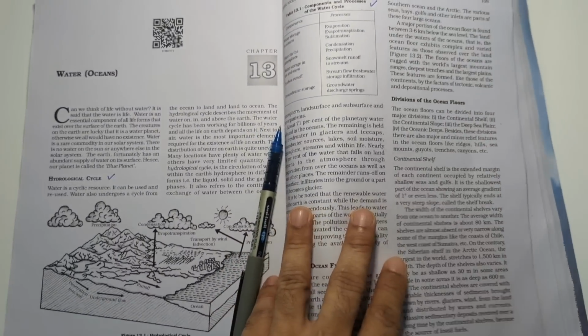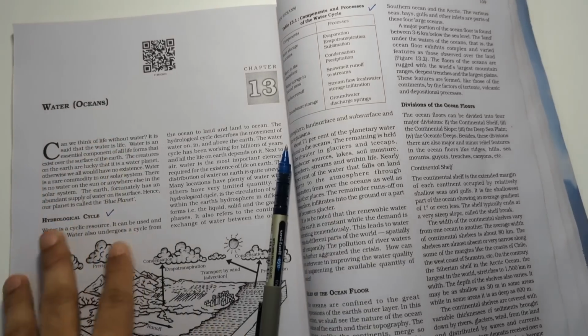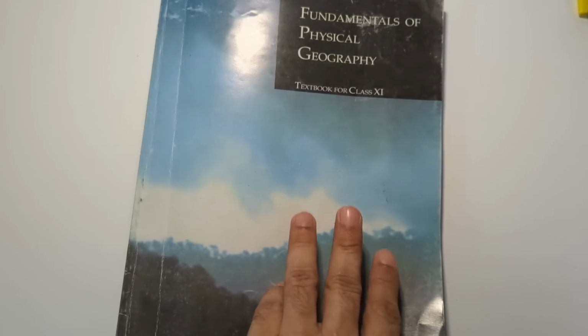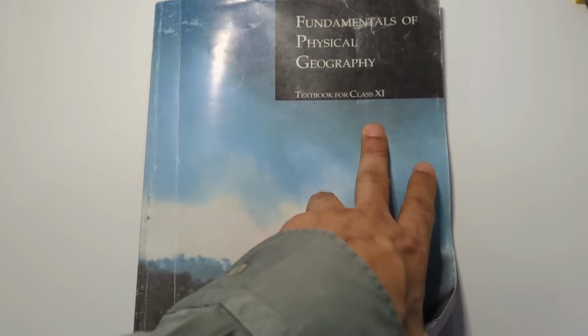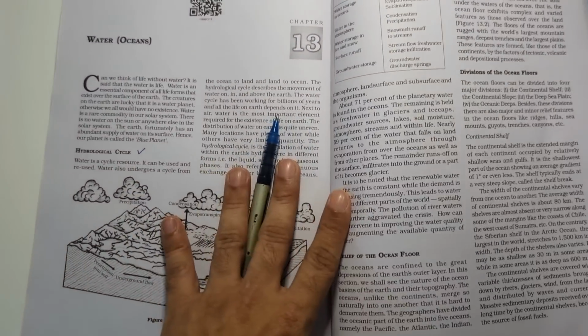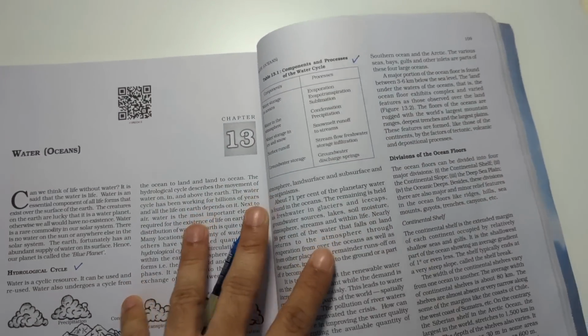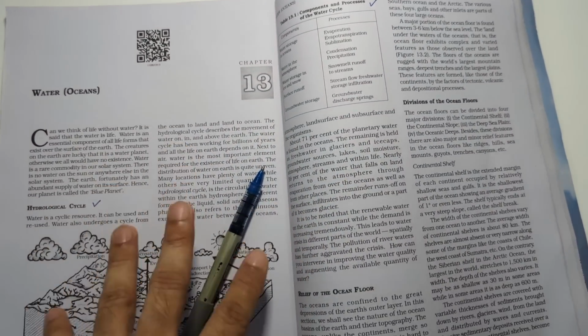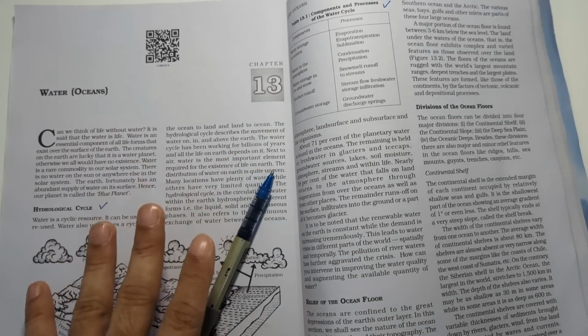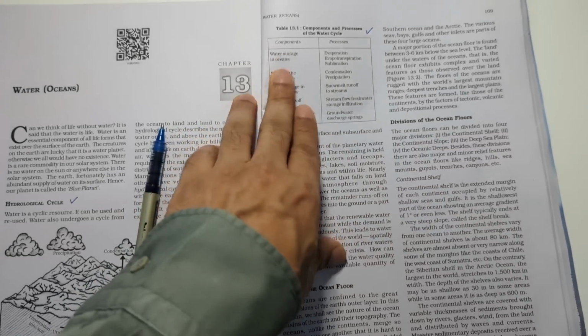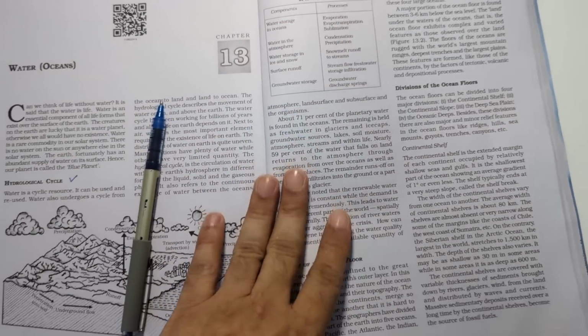At the back of every chapter of NCERT books, for example, this is the physical geography book, Fundamentals of Physical Geography, the class 11th NCERT book. This book is a must for UPSC aspirants. Even though there are other books available, I recommend that you must definitely go through this book at least once, because it will really help you to consolidate all your concepts.